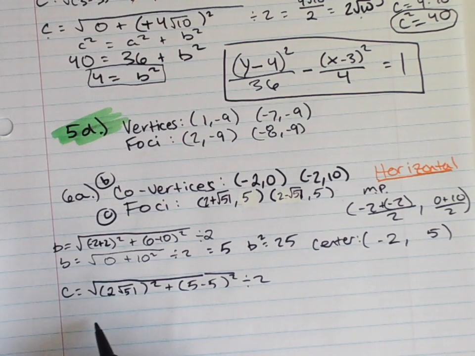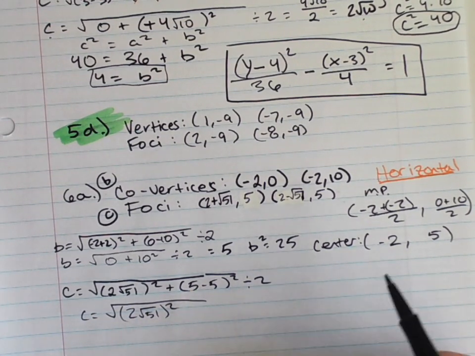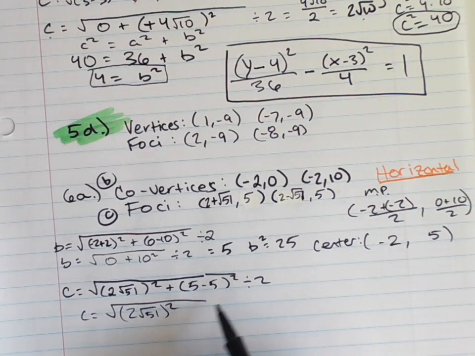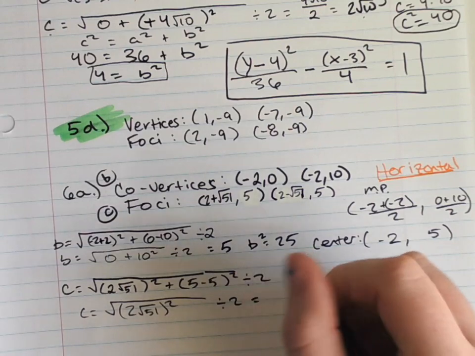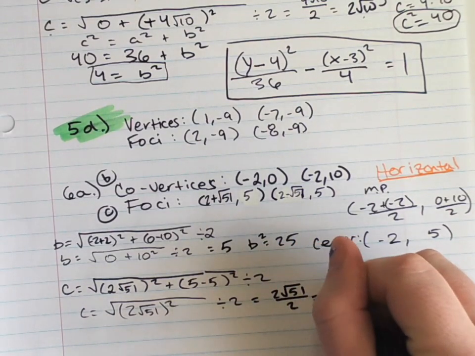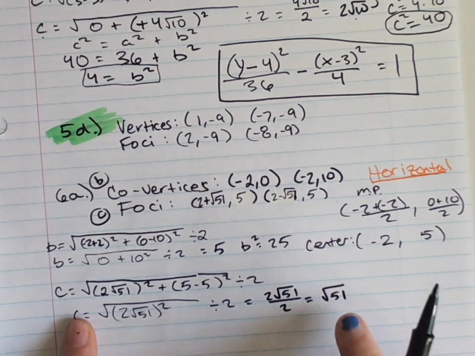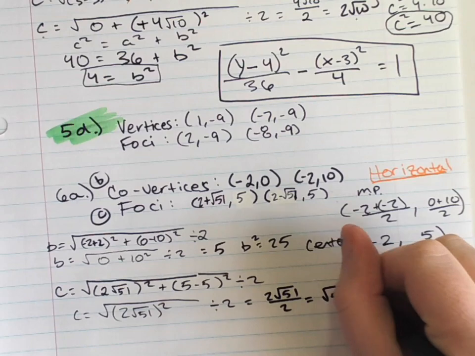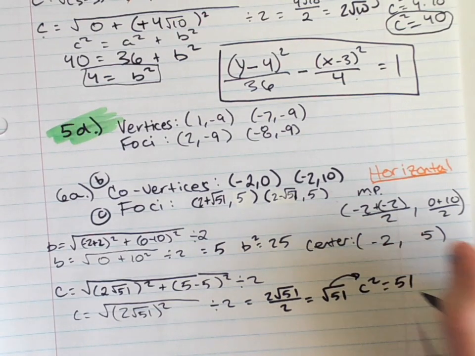So this whole thing becomes 0 plus 2 square root of 51, and then divided by 2. The square root of something squared is just itself. So we've got 2 square root of 51 over 2, or the square root of 51. If C is equal to that, then C squared is 51.